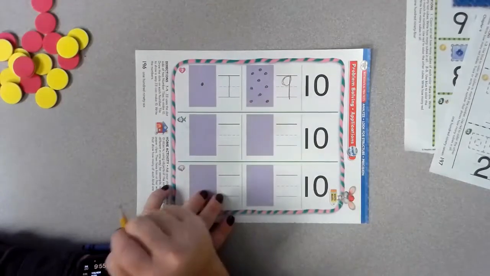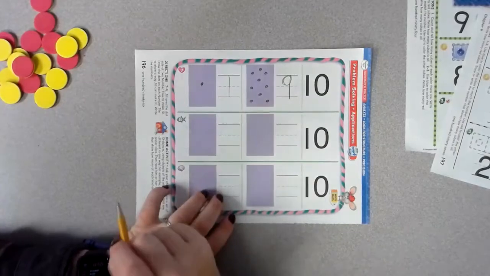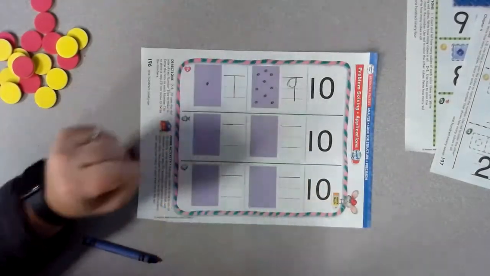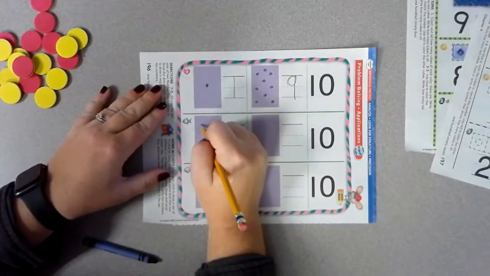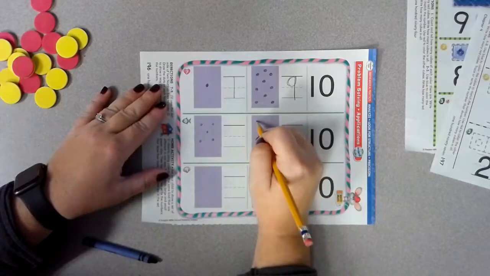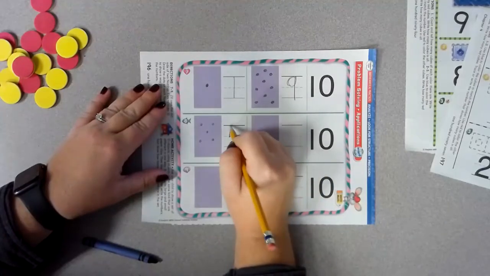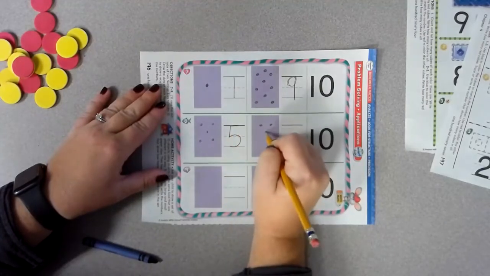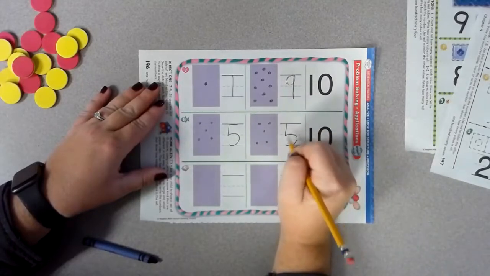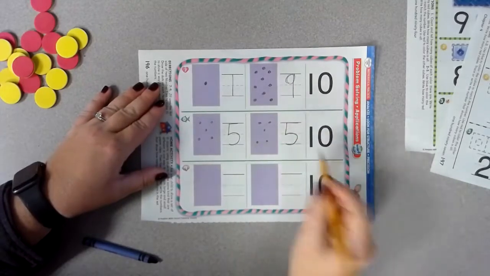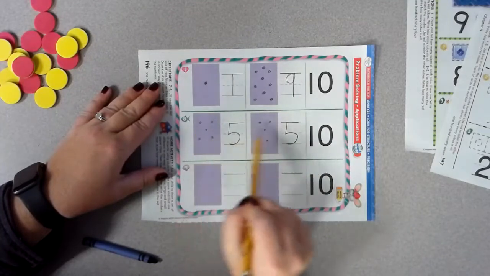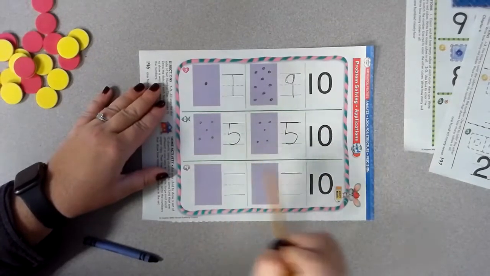What's another way to make 10? We know if we have a 10 frame and both rows are full, we have 10. So there's how many on the top, how many on the bottom? 5. And 5. 5 and 5 is 10. Let's count them just to double check. 1, 2, 3, 4, 5, 6, 7, 8, 9, 10.